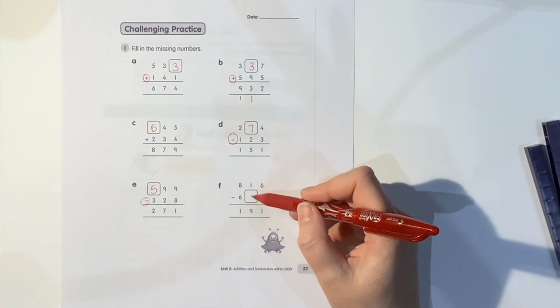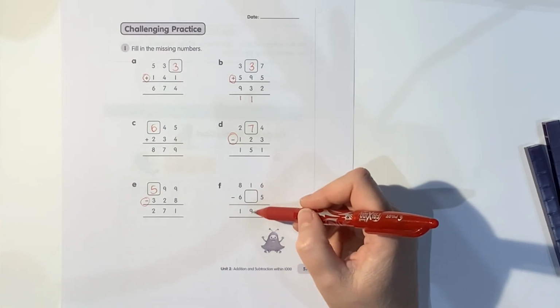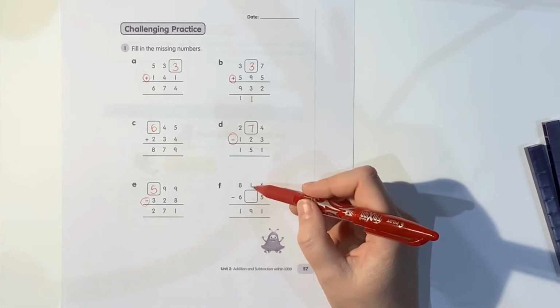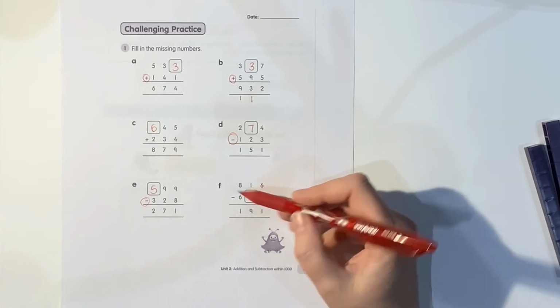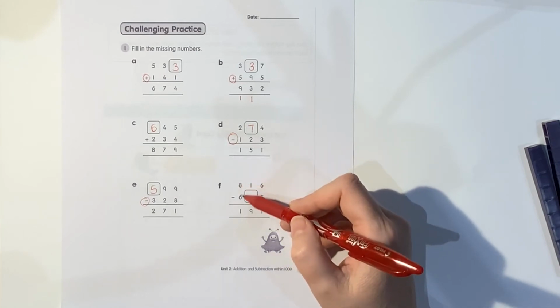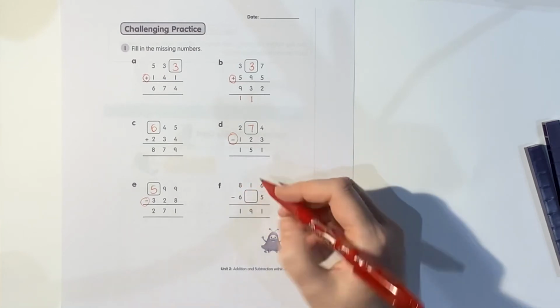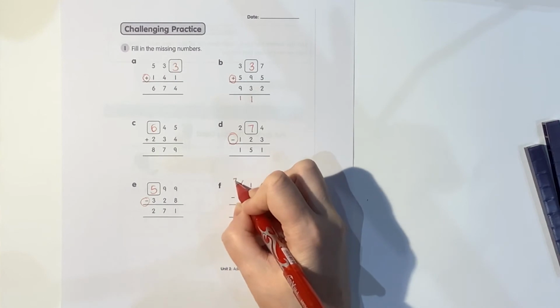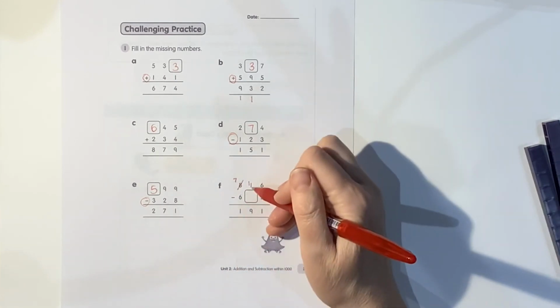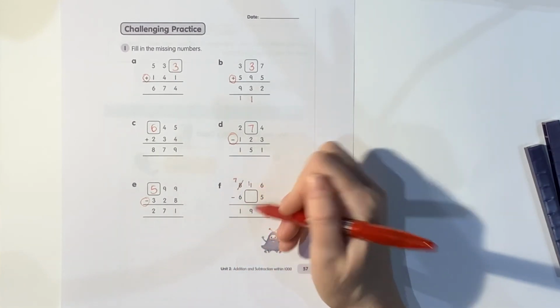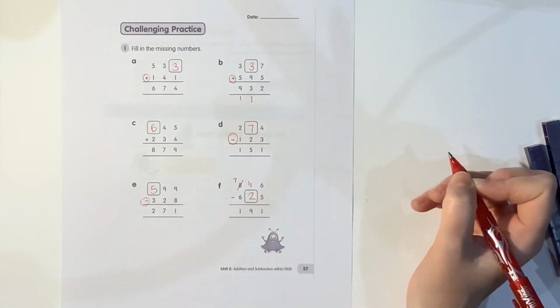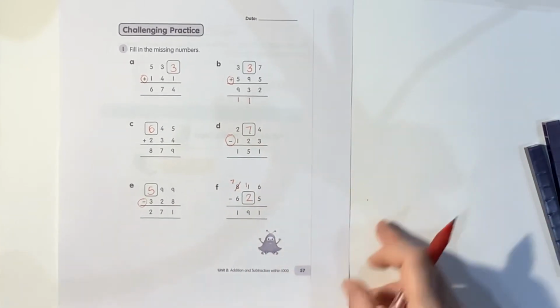1 ten take away how many tens is 9 tens? Right, well, I don't think that will work, will it? And if you look here, 800s take away 600s isn't 100. So we must have had to have regrouped that there. So 11 tens take away how many tens is 9 tens? It's 2. That was quite tricky, wasn't it? Well done if you had a really good go at it.